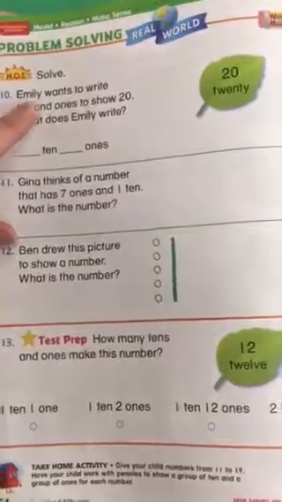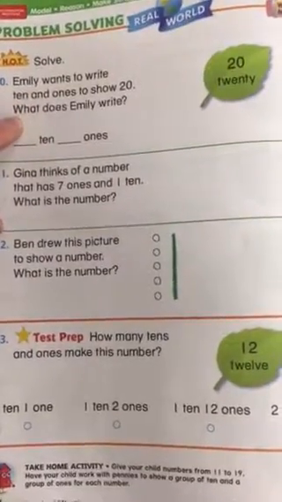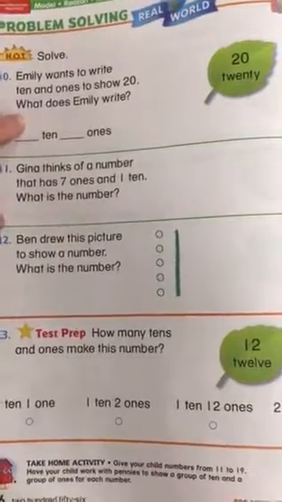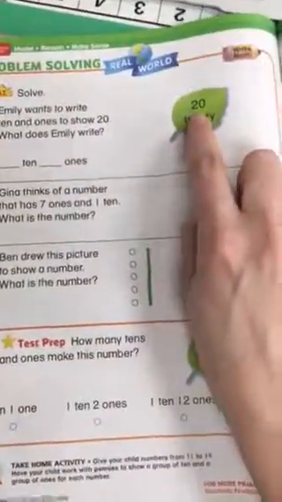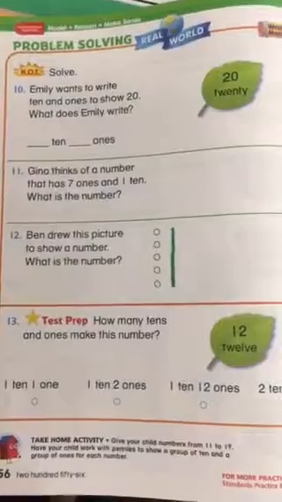Number 10, it says, Emily wants to write tens and 1s to show 20. What does Emily write? So, you need to get 20 cubes and then see how many groups of 10. Okay, and then see how many 1s there are. So the same thing, it's just a word problem this time.